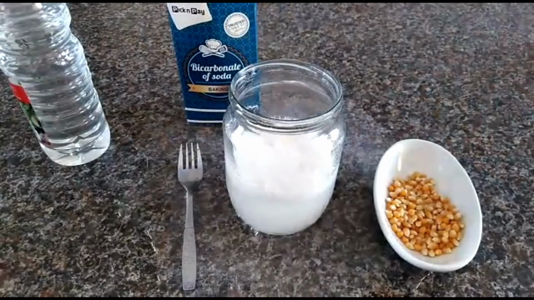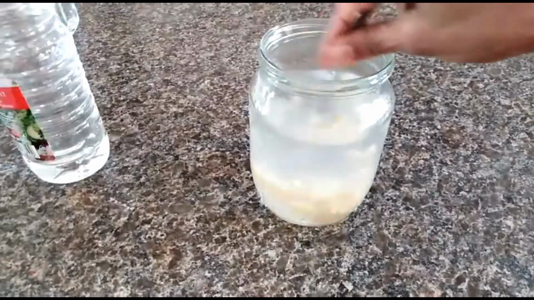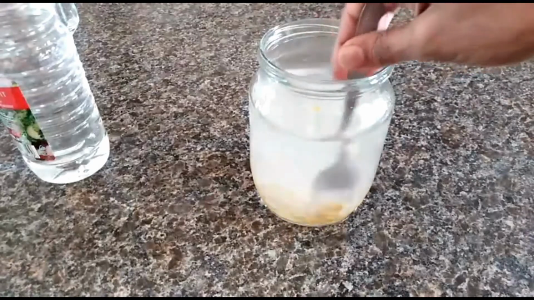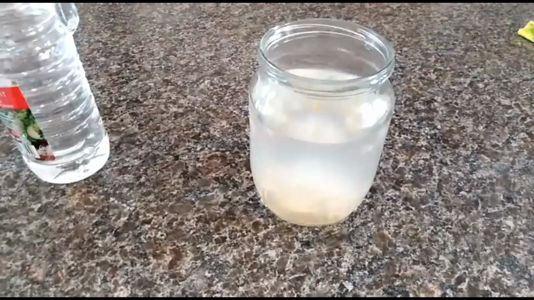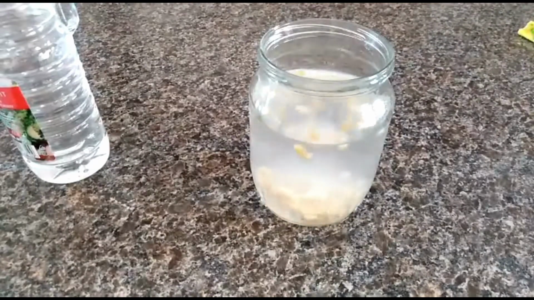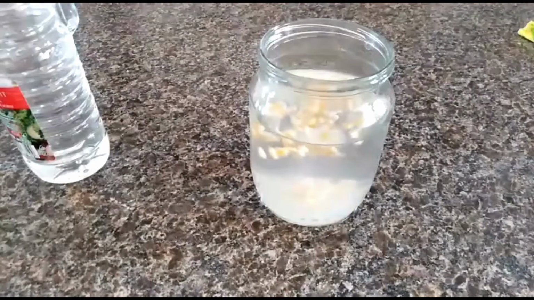That was a big reaction. Now we're going to see what happens after the reaction. Will all the popcorn seeds rise to the top? So we're going to observe that and see if it's going to the top. Yes, it's going.